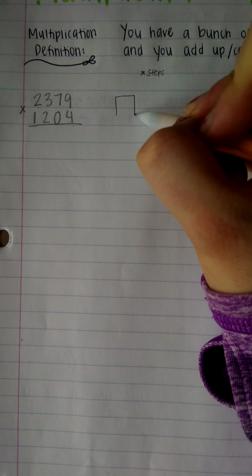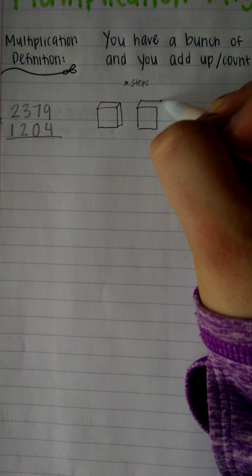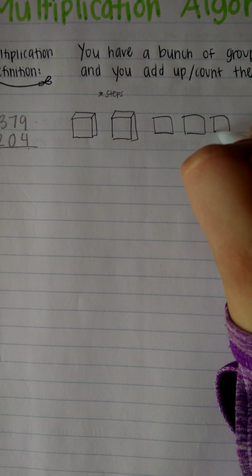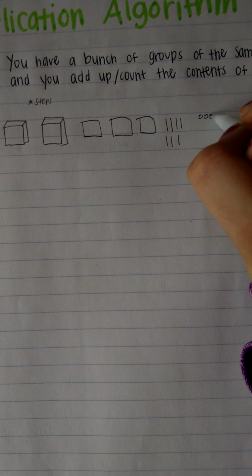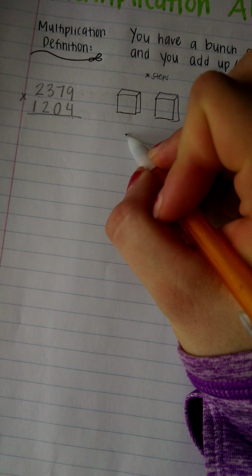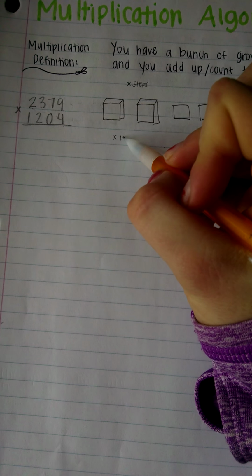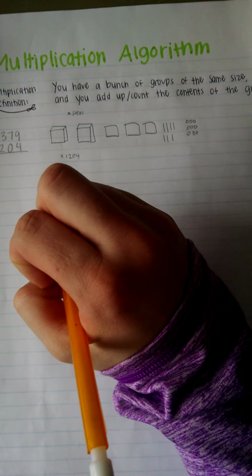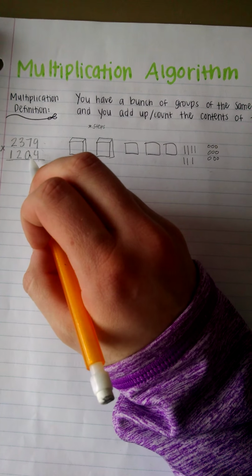We have two supercubes. We have 3 flats, 7 rods, and 9 singles. So we want to multiply this amount times 1,204. Now, what we can do, just like addition and subtraction, we can break this up into multiple different steps.